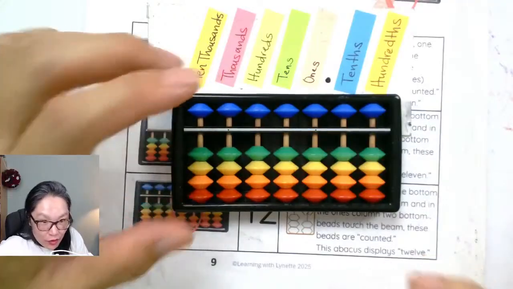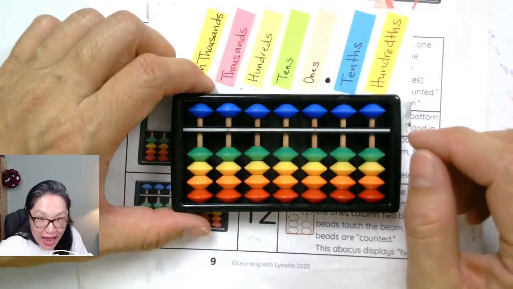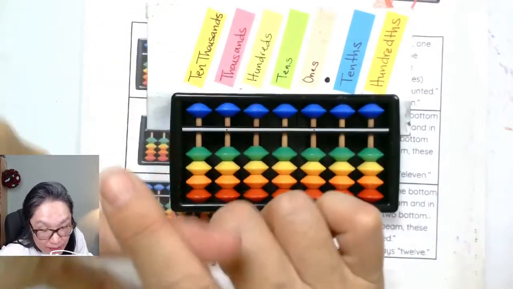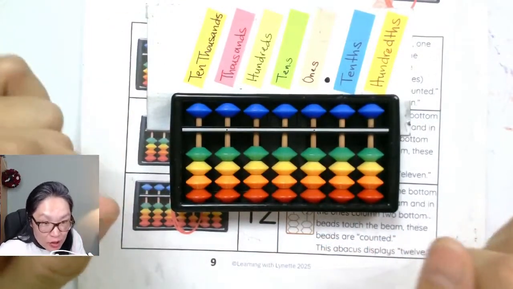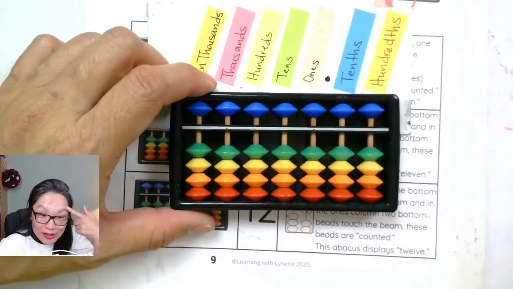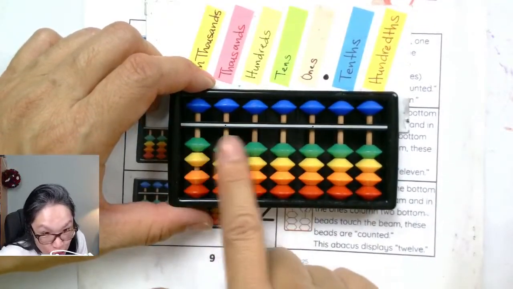So, for those midnight mathers, what we're going to do is understand how to read the abacus. The first thing we're going to do is understand how to read the abacus. Then we're going to do some adding and subtracting. Are we ready? The manual calculator. Actually, it's not a calculator. You do it in your head. Your head is the calculator. This is just a tracker.